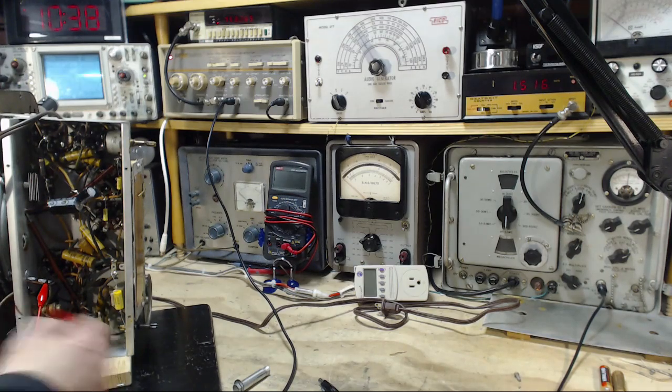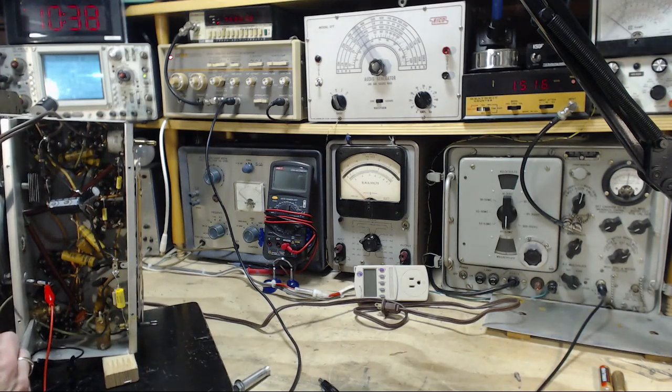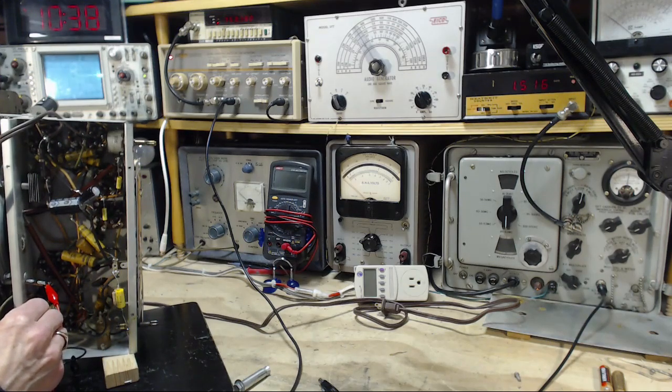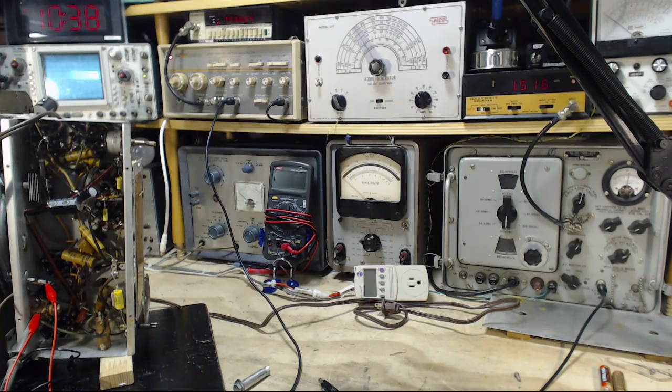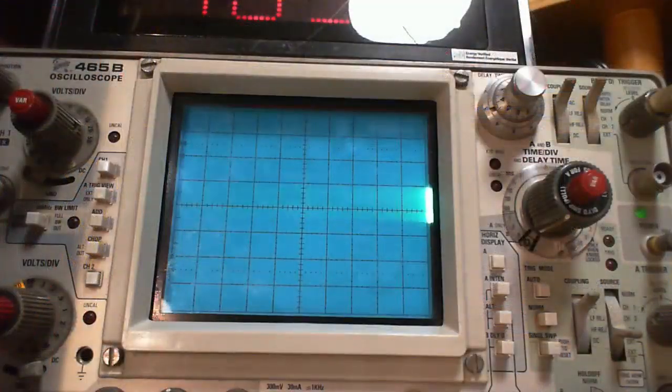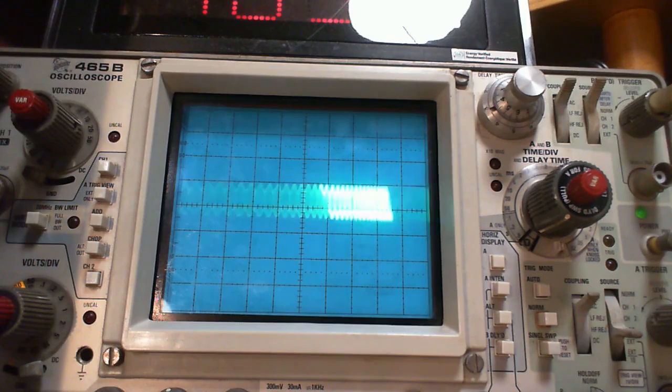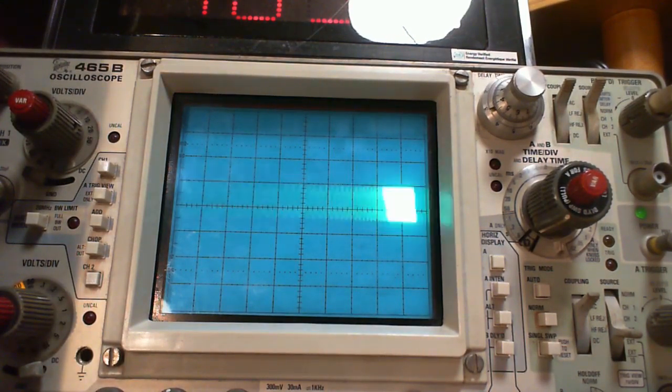Scope. It'll be right here. Wow, okay, that's not quite what I was expecting to see on there. Not at all what I was expecting to see. So we think this is tuned around 500. I'm going to drop the signal generator into the 500 range.